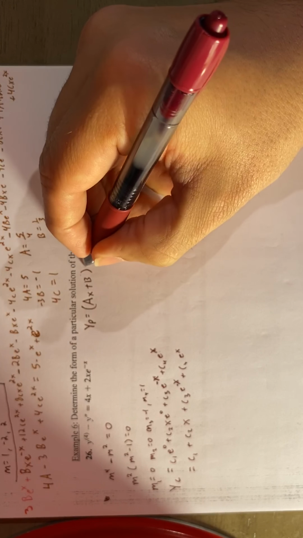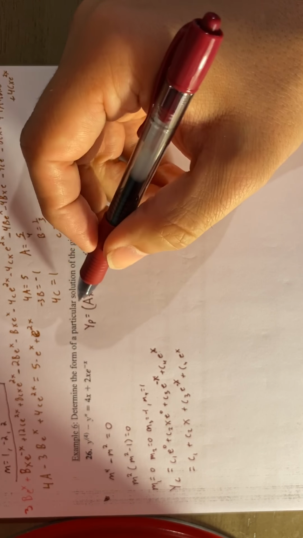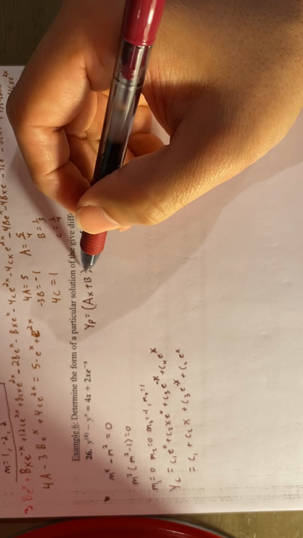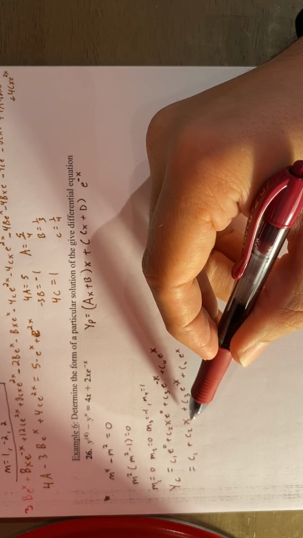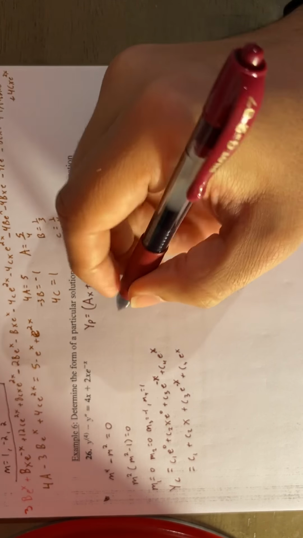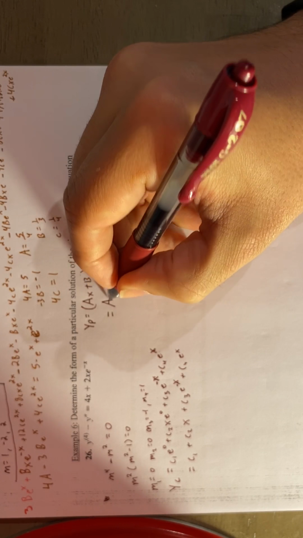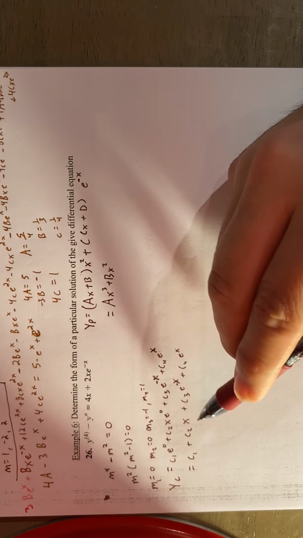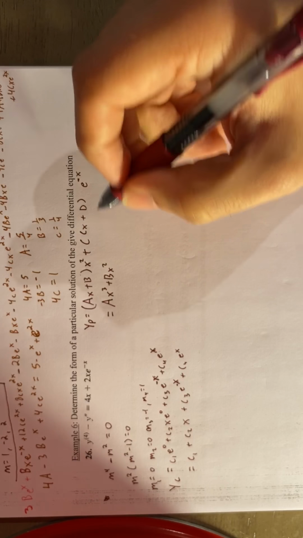So I could multiply by x to see if that changes anything, and I'll get an ax squared, but then I have a plus bx, which will go back to the c sub 2 x. So I'm going to have to multiply by x squared for this one. That way nothing would repeat. So I'd have ax cubed plus bx squared, and therefore there's nothing that's going to repeat.